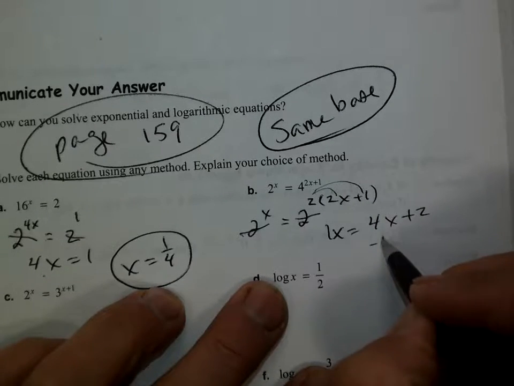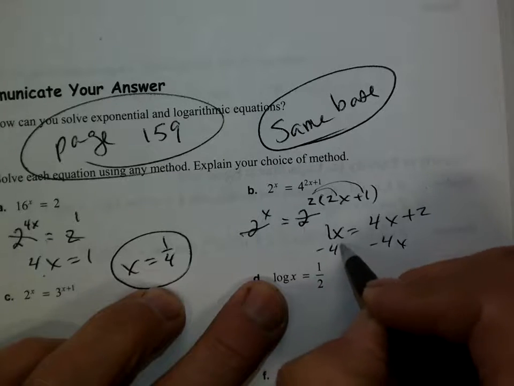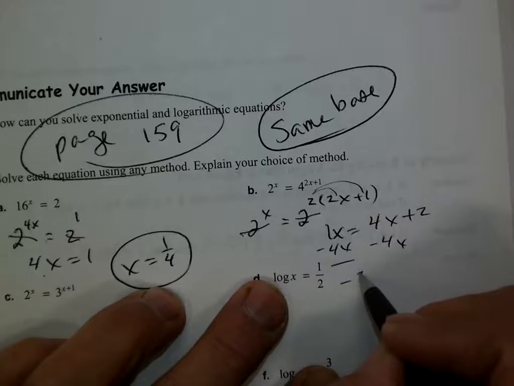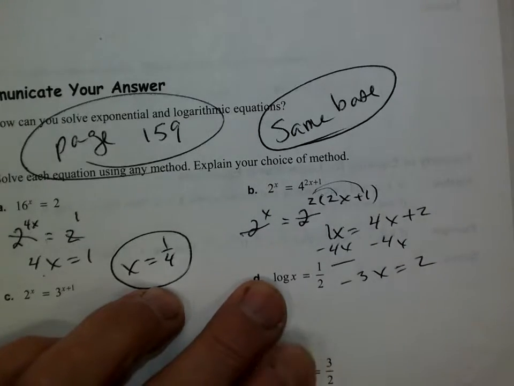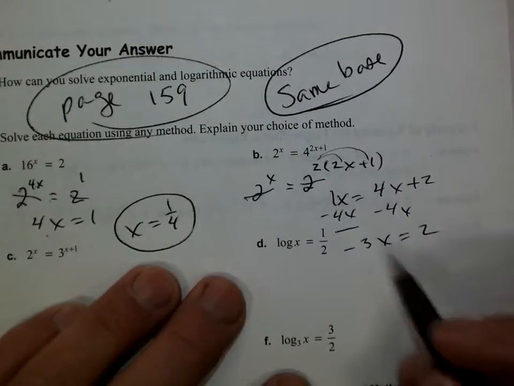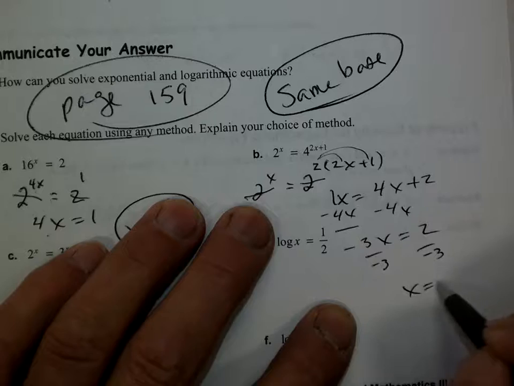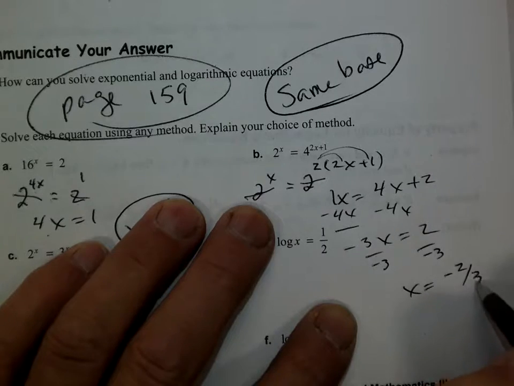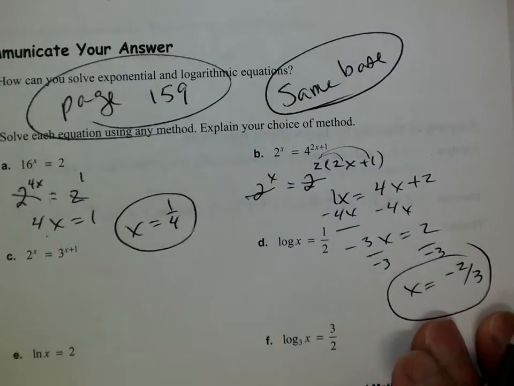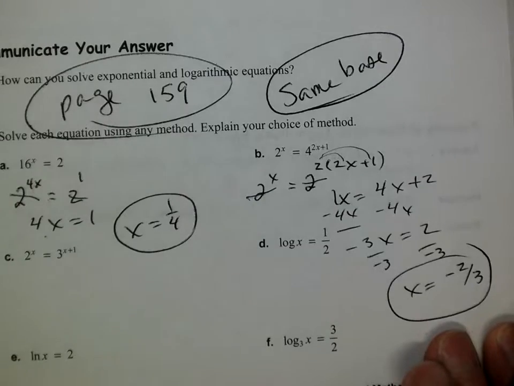I'm going to go minus 4x, I have a negative 3x equals 2, right? I'm just solving. Divide by negative 3, divide by negative 3, now x equals negative 2/3, okay? Now, on to the next one.